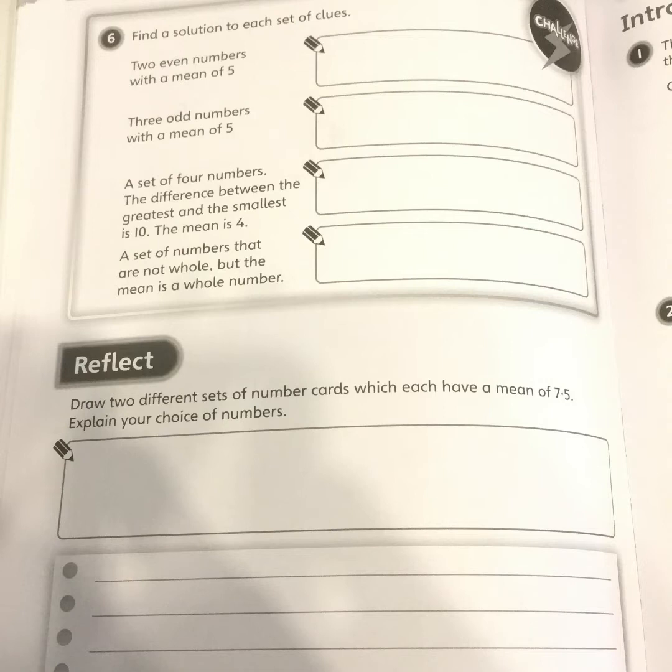Right, for the challenge then, there's loads of different answers that you can have for this. For the first one, you should either have had 6 and 4 or 2 and 8, because they would have to add up to 10. For the second one, again, your answers are going to vary, but they must all add up to 15. So for example, you could have 5, 5 and 5, 3, 5 and 7, 1, 5 and 9, or 1, 3 and 11 in any order.